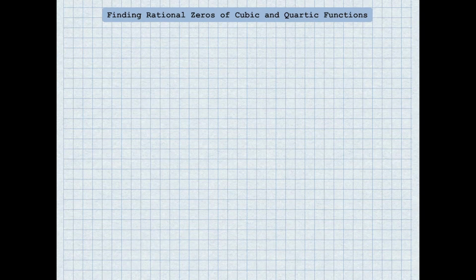Hey everyone, I hope you're doing well today. In this video, I'm going to be going through practice problems of finding rational zeros of cubic and quartic functions. Here's the first function.